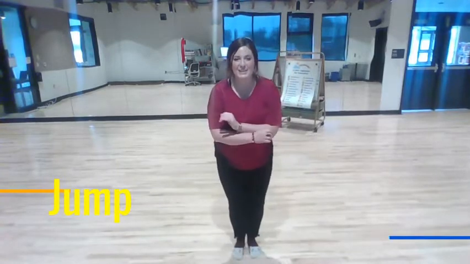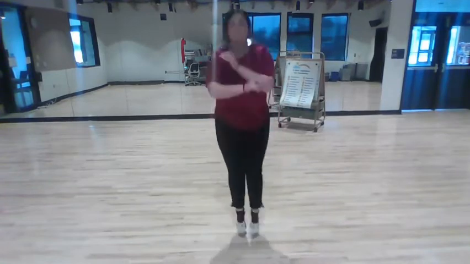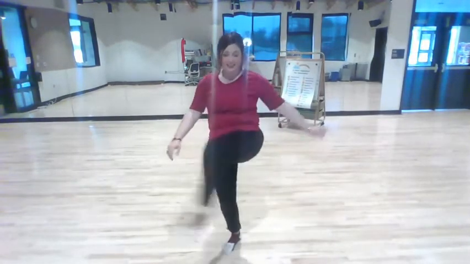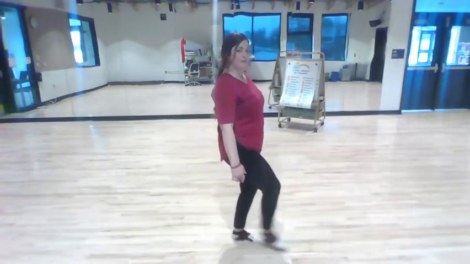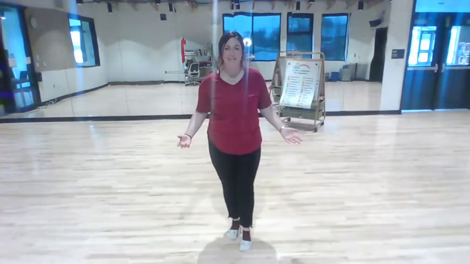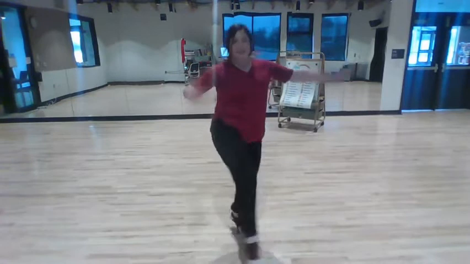Jump is a lot like hop, but on two feet. You can jump high, or you can do little jumps. Jump on two feet. K is for kick. We can kick across, kick. We can do little kicks that are down low. Okay, they don't necessarily need to be a high kick, but they can be. You can kind of prep yourself for a really big kick, do a hop back, and kick that leg up. Kick.